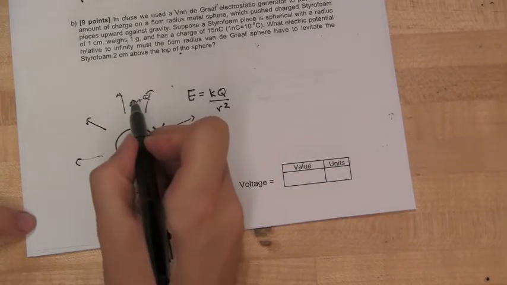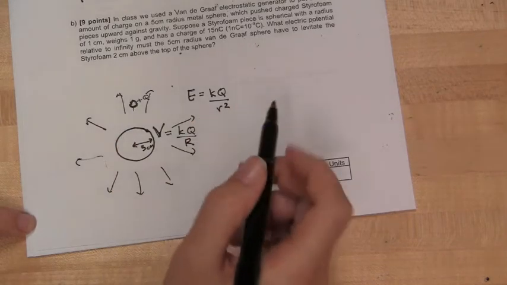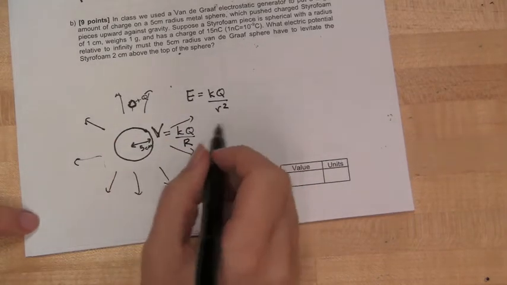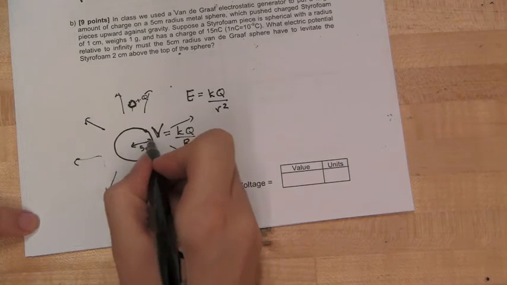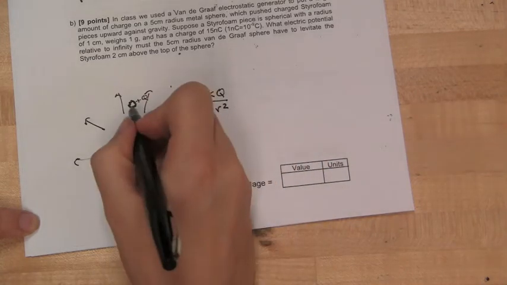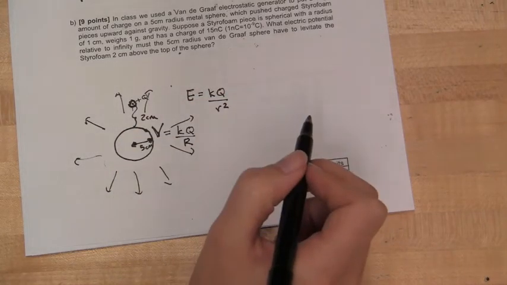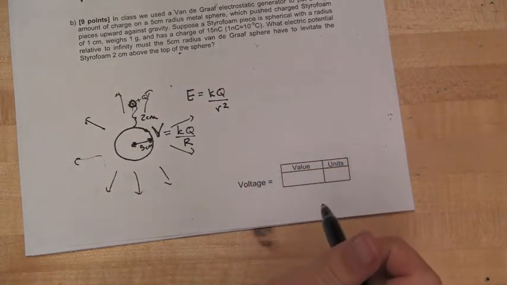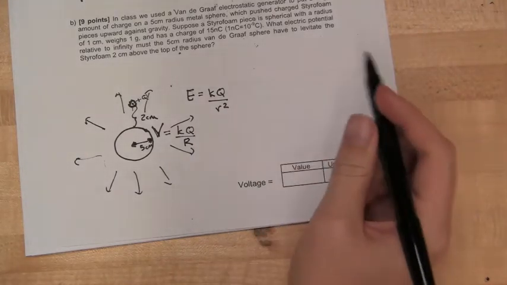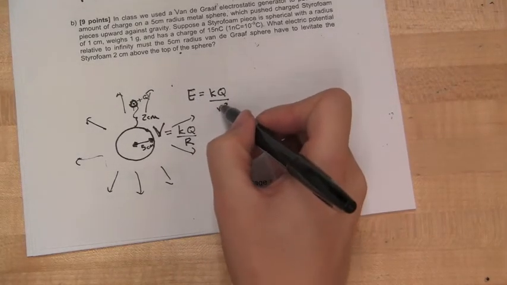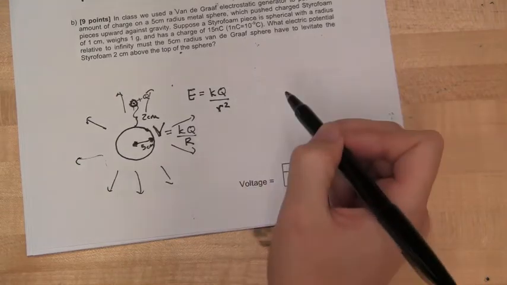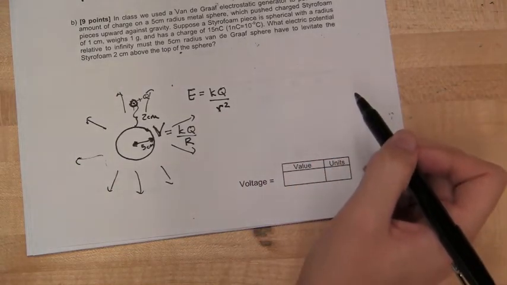So if we put our piece of styrofoam some distance, this is 5 centimeters just from the center to the outside, plus it says 2 centimeters up, and then plus another half centimeter to get to the center of the styrofoam, we're going to put our charge at a distance of 7.5 centimeters away.